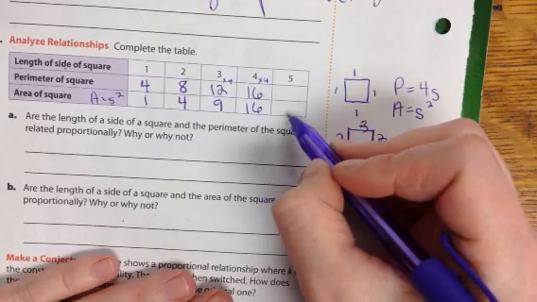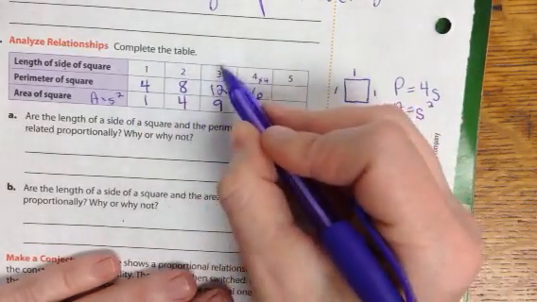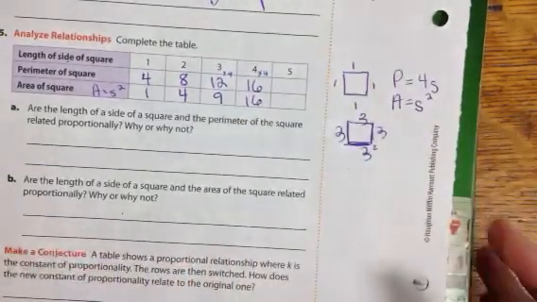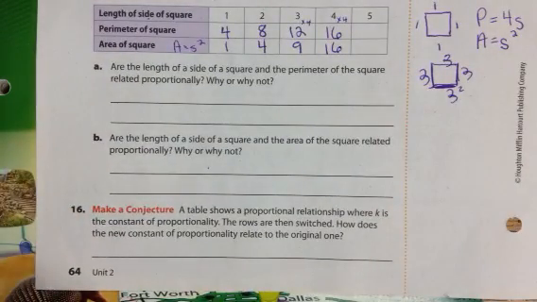You have to figure out what is the area. So find what we were doing to all those to get from the top number to the bottom number. Apply it here. Okay, on A it says, are the length of the side of the square and the perimeter of the square related proportionally, why or why not?